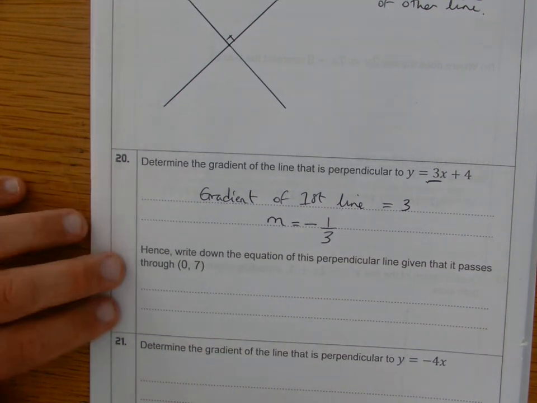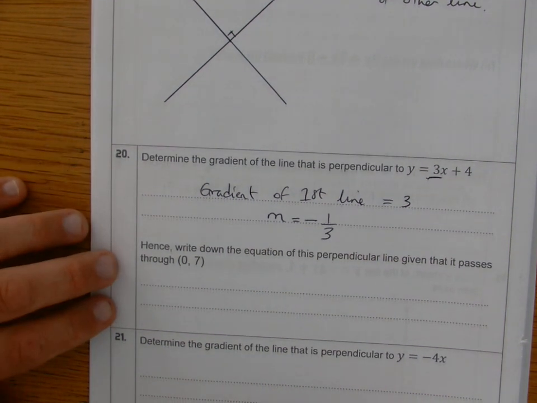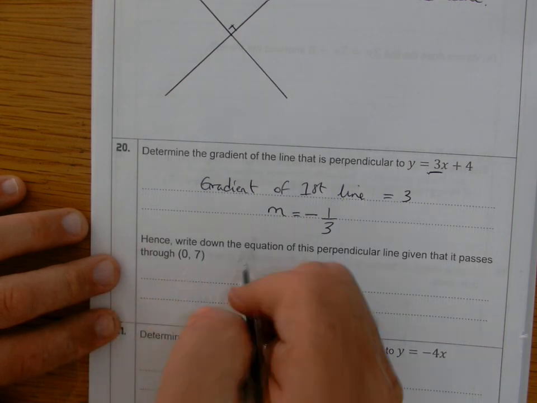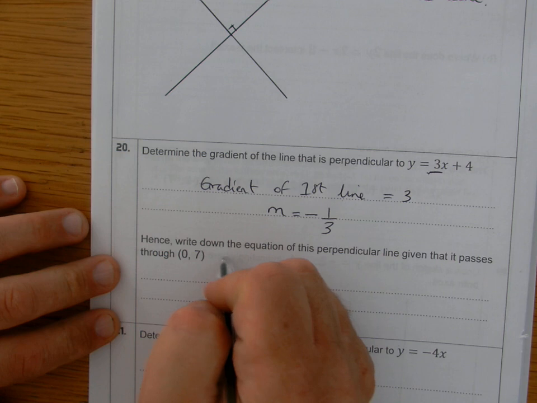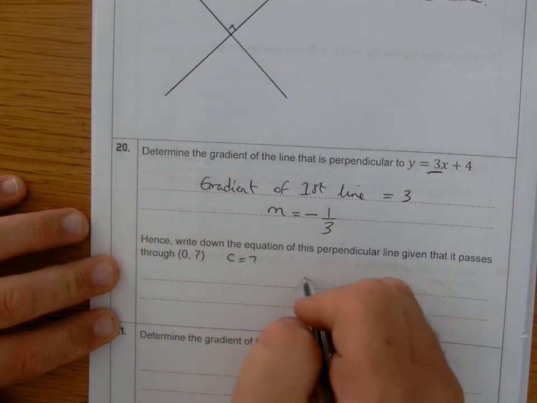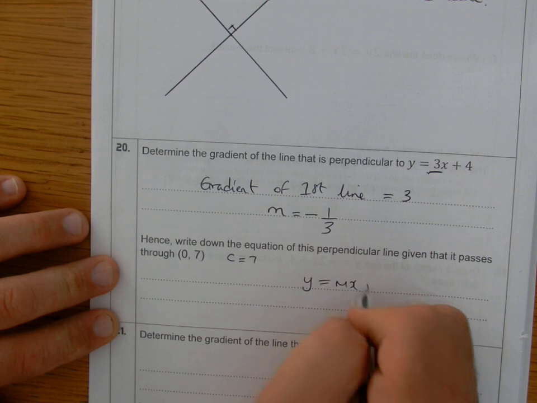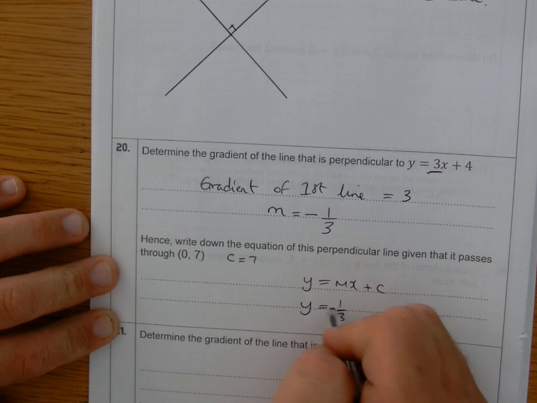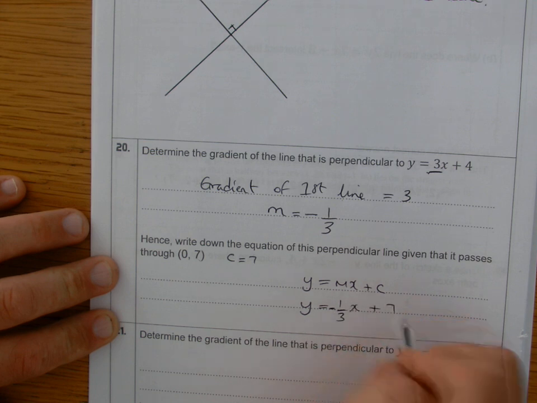And then it says, hence write down the equation of this perpendicular line given that it passes through (0, 7). So remember (0, 7) is like the y-intercept. Here where it crosses the y-axis, c will be 7. So when it comes to the equation of the line, y equals mx plus c, we'll have negative 1/3 for the gradient, x, plus then 7 for the c.